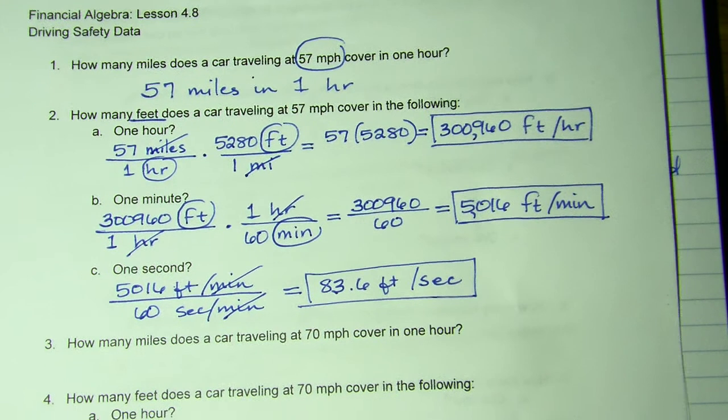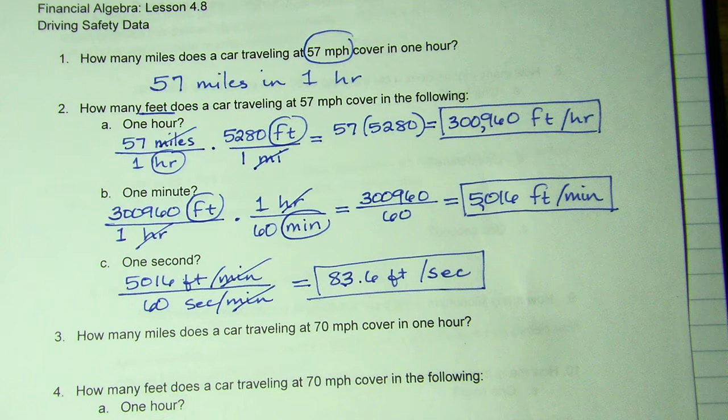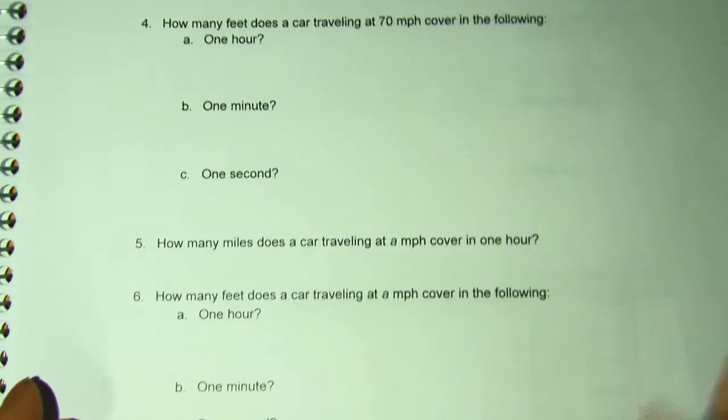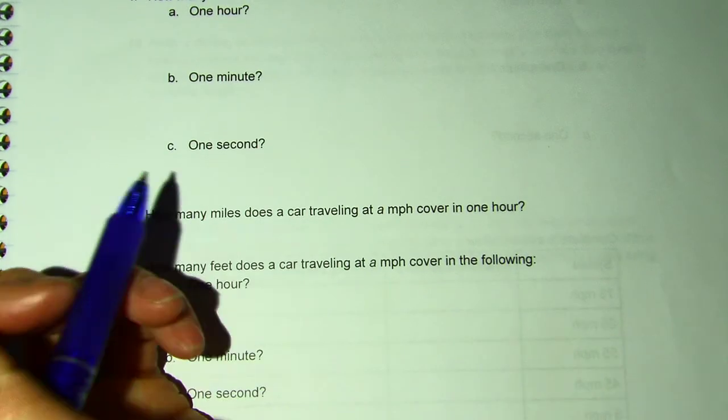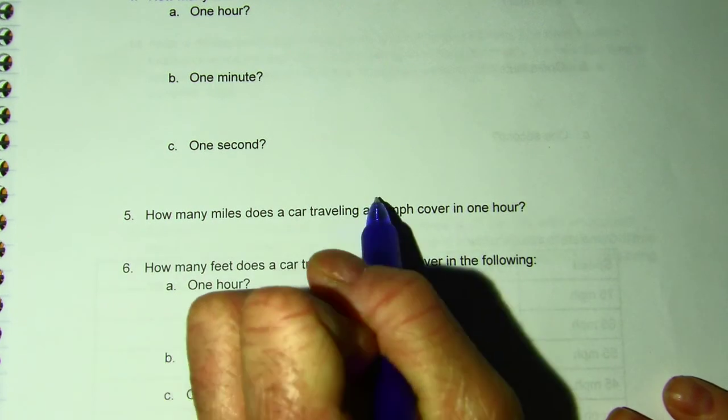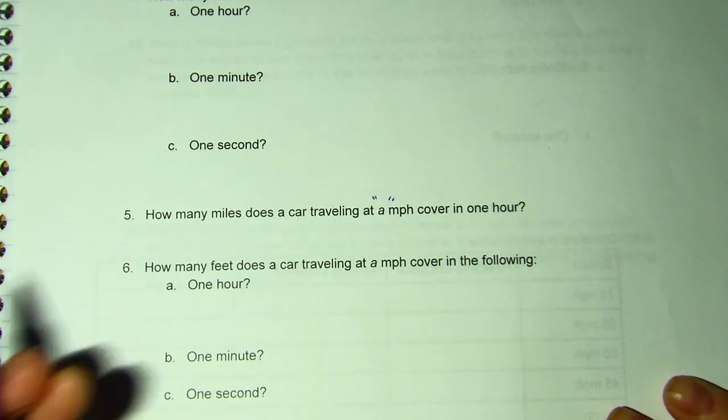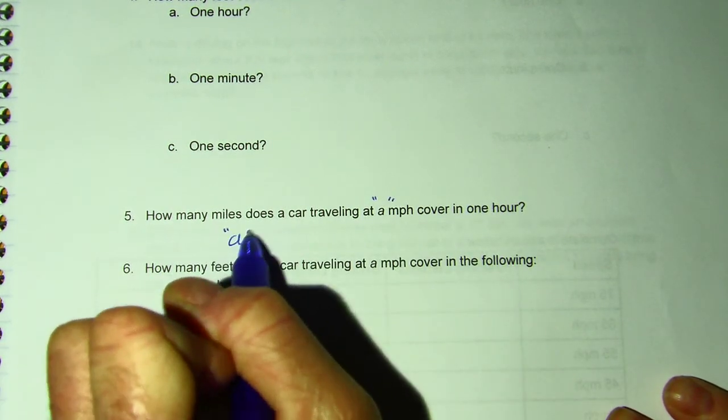I'm going to go ahead and skip number 3 and 4 because they are identical to that problem. All right, so now let's do this algebraically. How many miles does a car travel at A miles per hour in 1 hour? It would travel A miles.